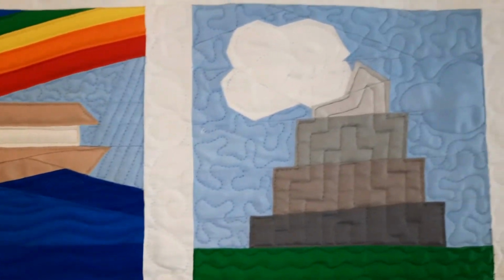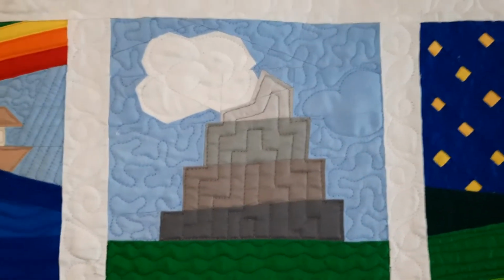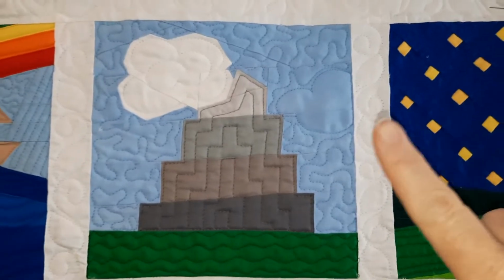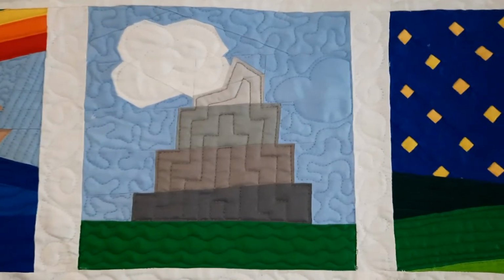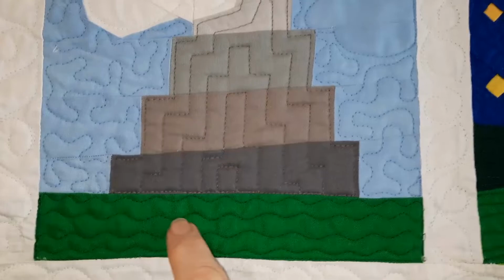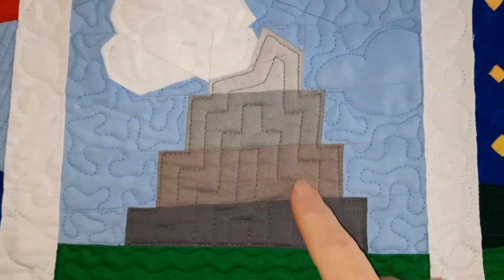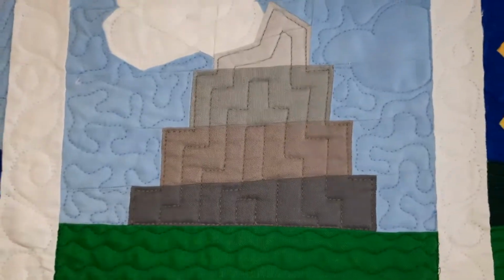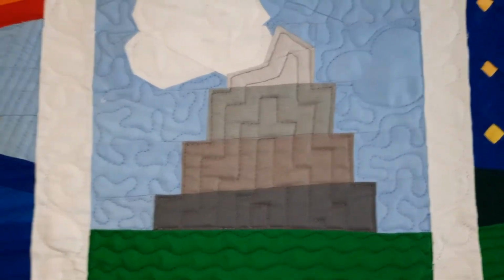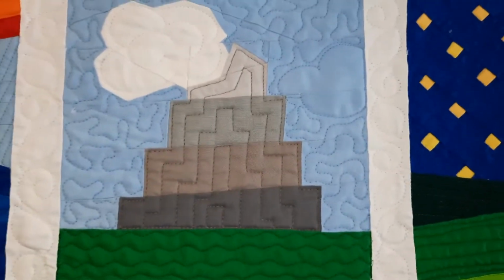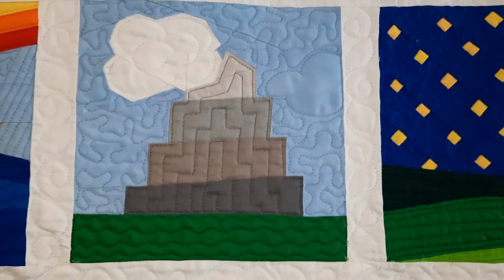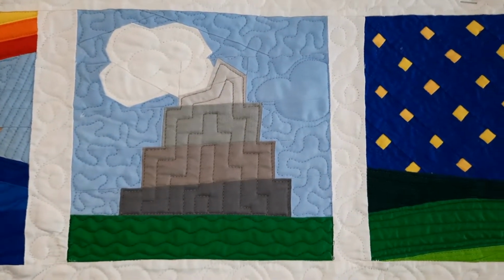Okay, moving on to block 4, which is the Tower of Babel. So we've added an extra cloud to break up a little bit of the background. I have just done wavy lines on the foreground and created this, I guess just a building image in between. So I'm trying to hold this camera as steady as I can.